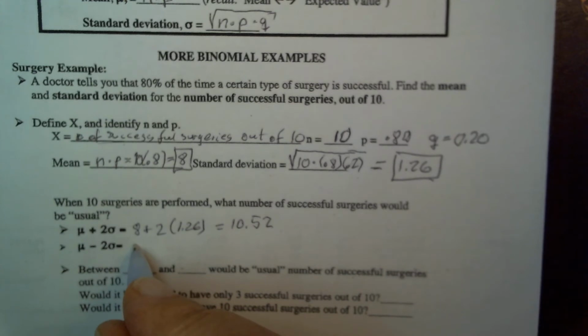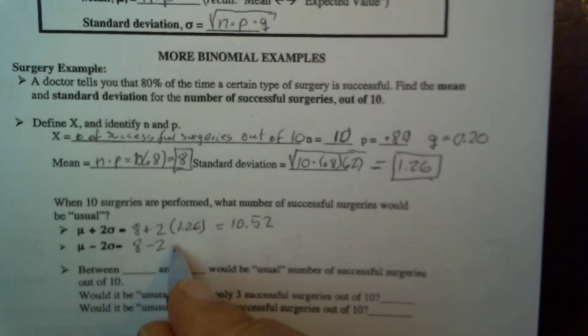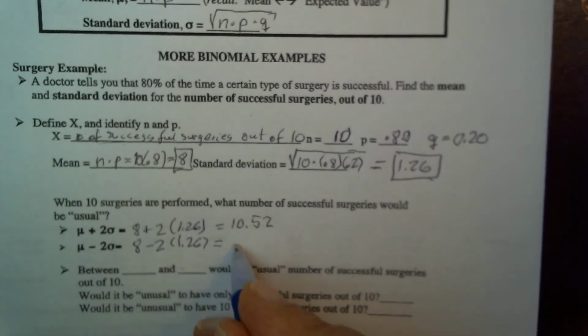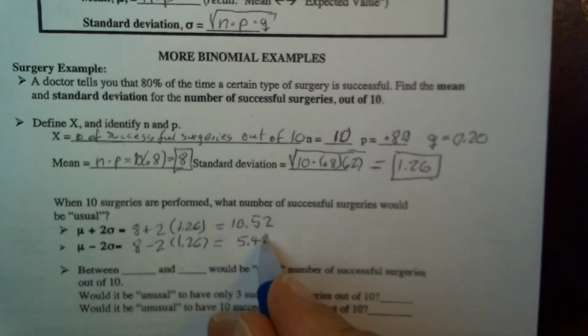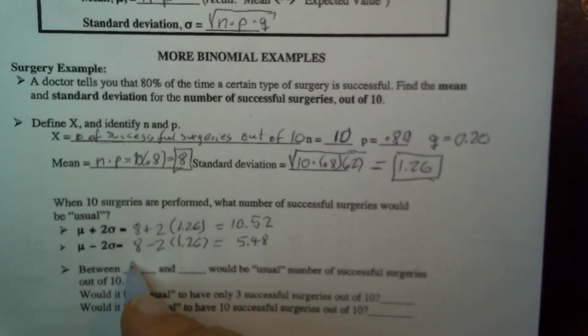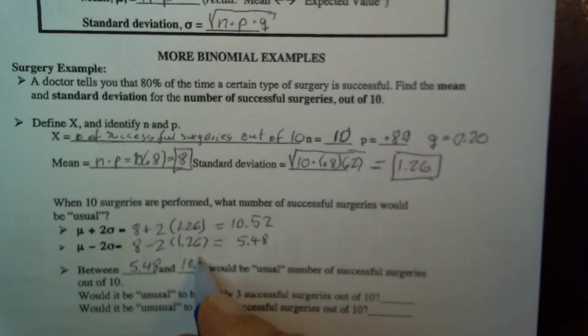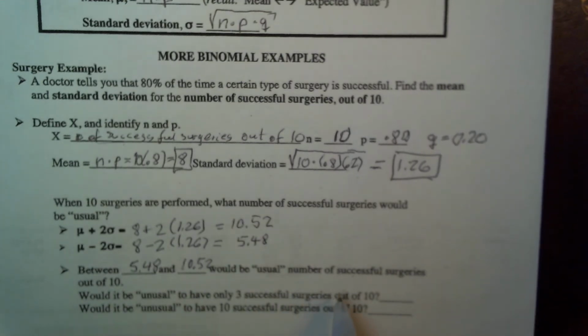And then the mean minus 2 standard deviations would be 8 minus 2 times 1.26, and that's equal to 5.48 surgeries. So between 5.48 and 10.52 would be the usual number of successful surgeries out of 10.